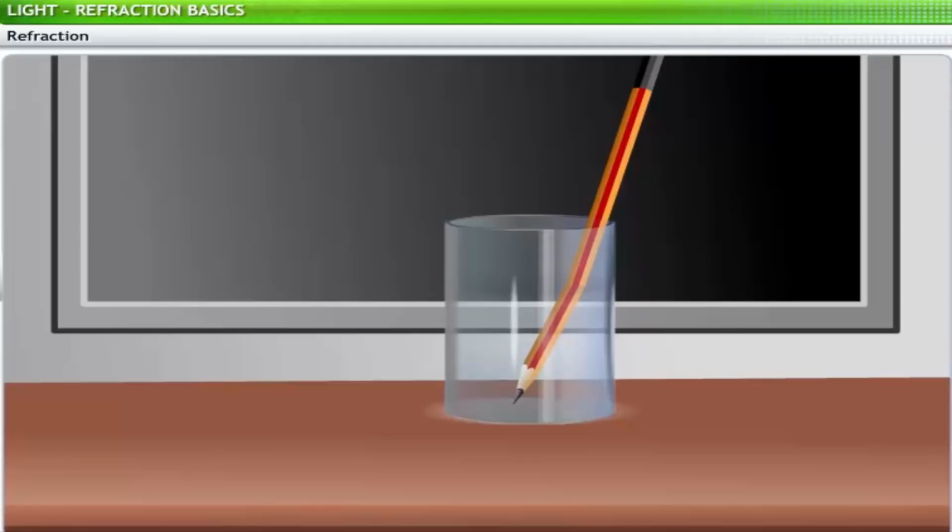Actually, the pencil doesn't really change its form at all. The apparent bending of the pencil occurs due to refraction of light as it passes from air to water. The light bends at the surface of separation of the two media. In fact, any object partly immersed in a different medium will appear bent.